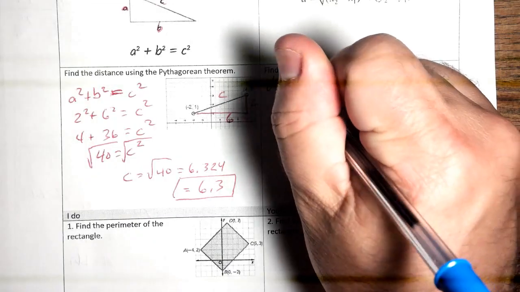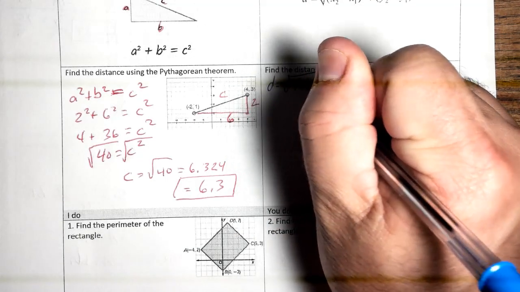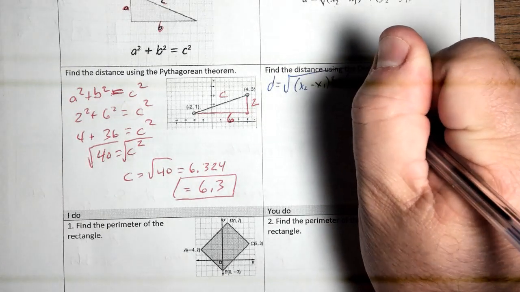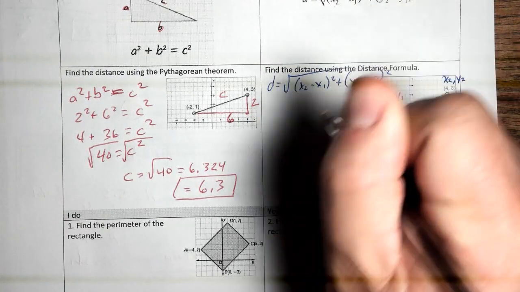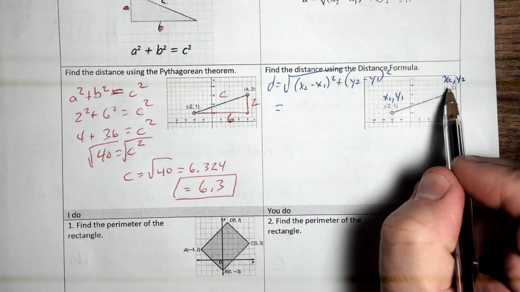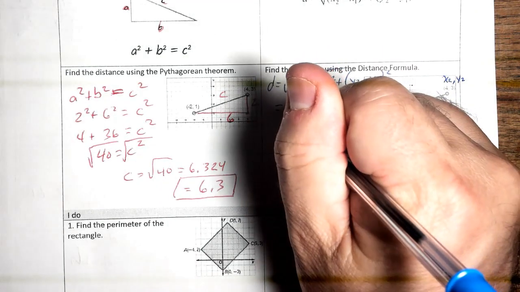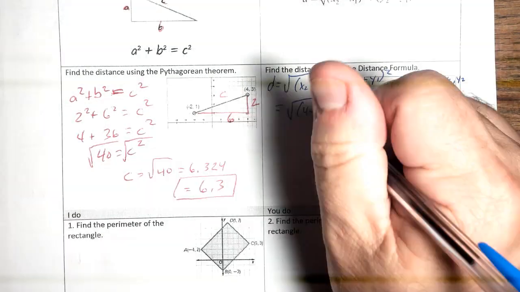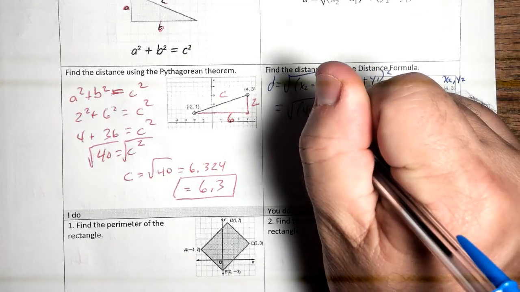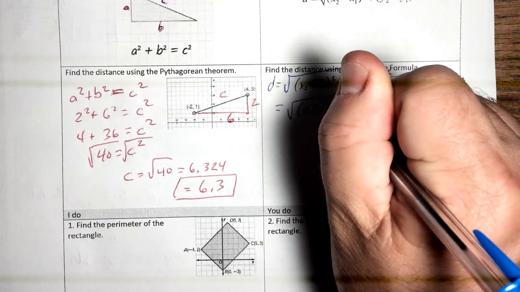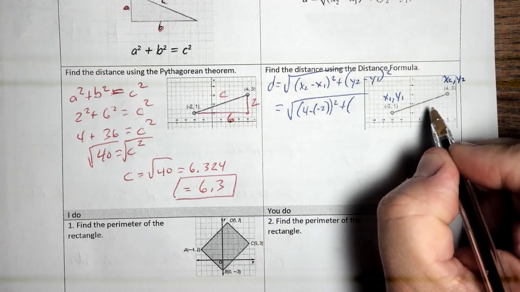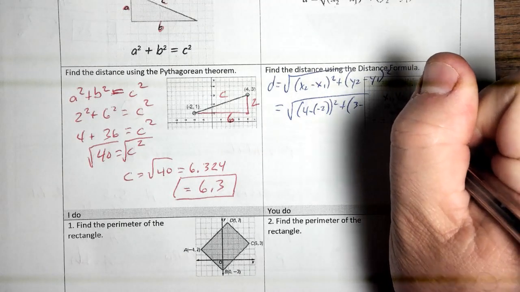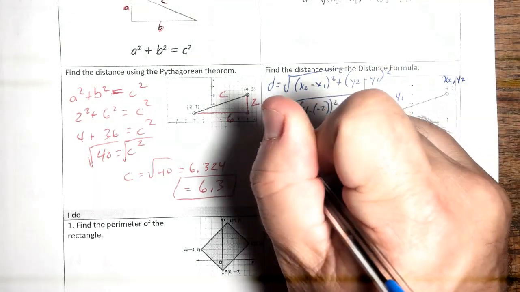I like to write it. It's just a habit. It's x sub 2 minus x sub 1 squared plus y sub 2 minus y sub 1 squared. Okay, our x sub 2 is 4. So 4 minus negative 2 squared plus y sub 2 is 3 minus y sub 1 is 1 squared.